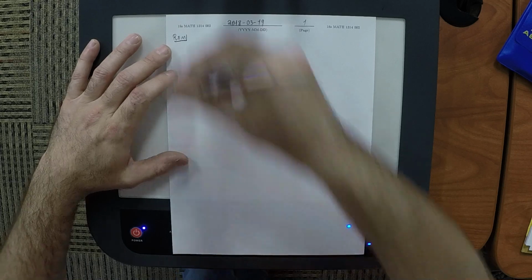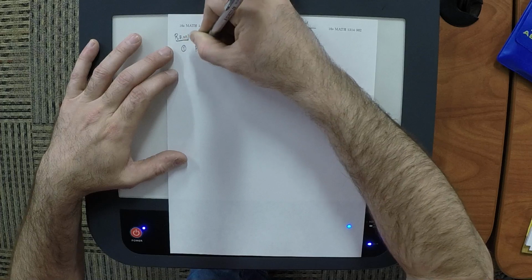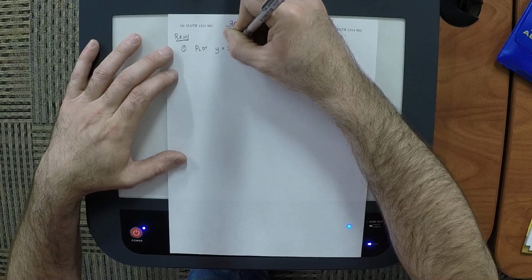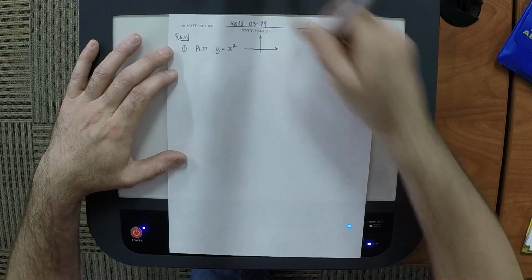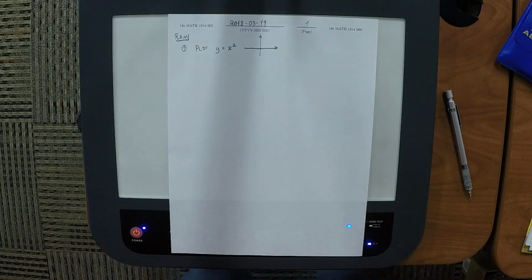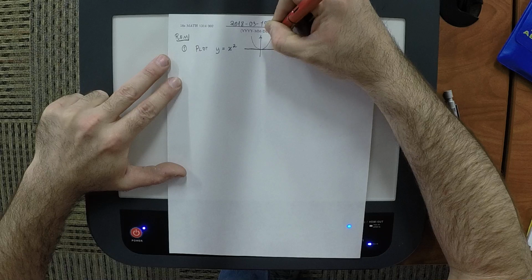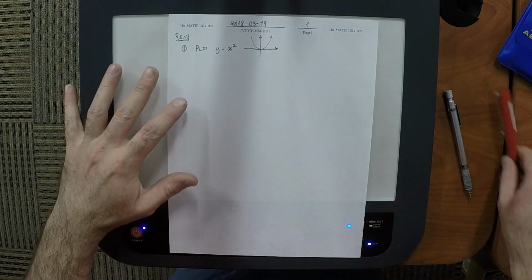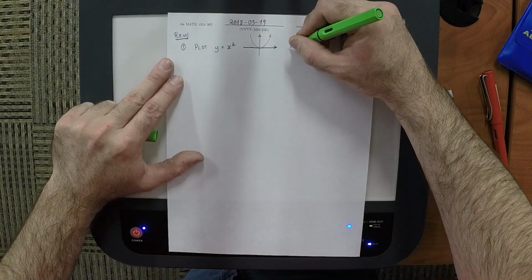So, first is that if you plot the graph of the equation y equal x squared, then you get a shape that looks like this. And this shape is common enough in human experience to have a name. What's its name? Parabola.